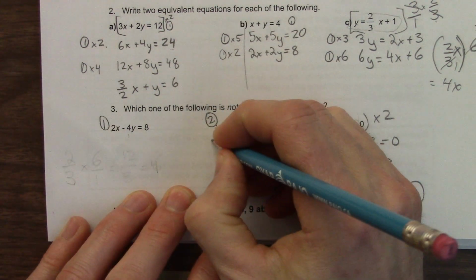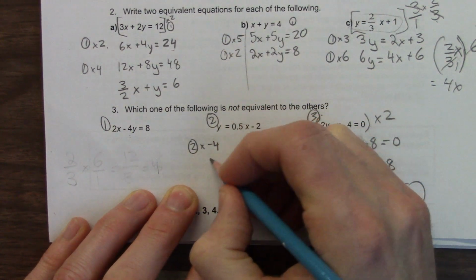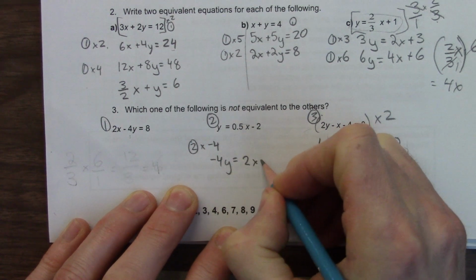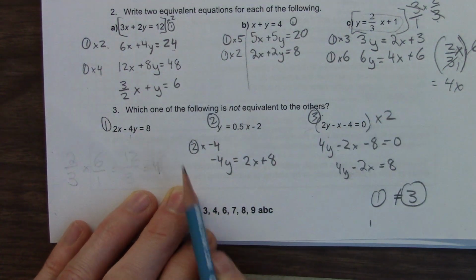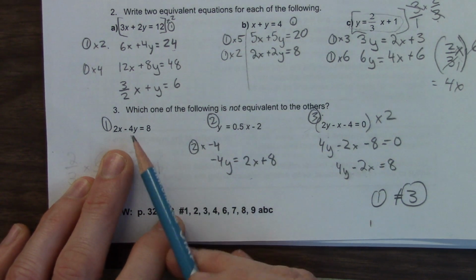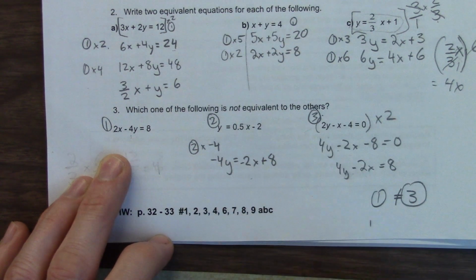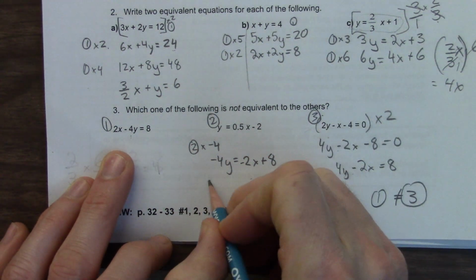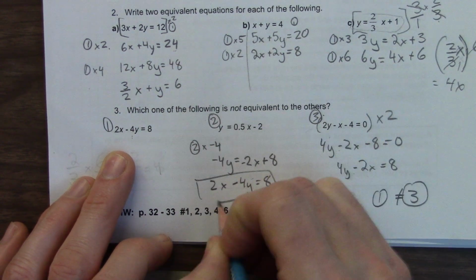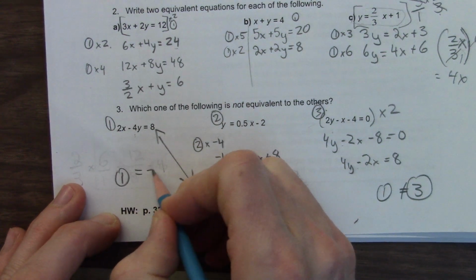Okay, let's try it. So let's go 2 times -4. So we'll get -4y equals 2x plus 8. Sorry, I wasn't right. Oh yeah, -4. This is -2. My bad. So then we get 2x minus 4y equals 8. This is the same as this. So 1 is equal to 2.